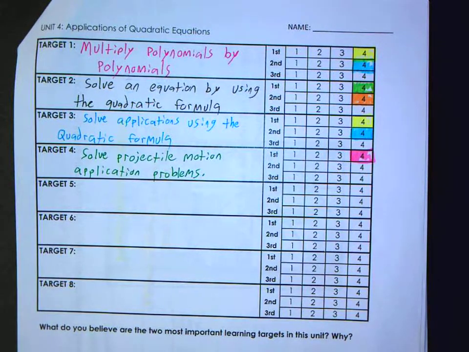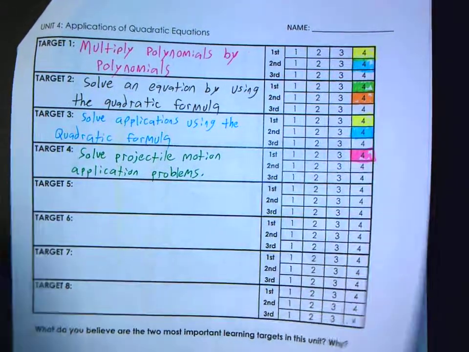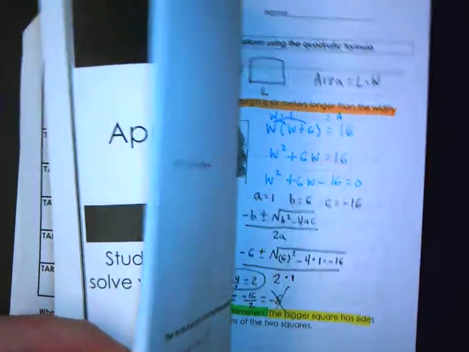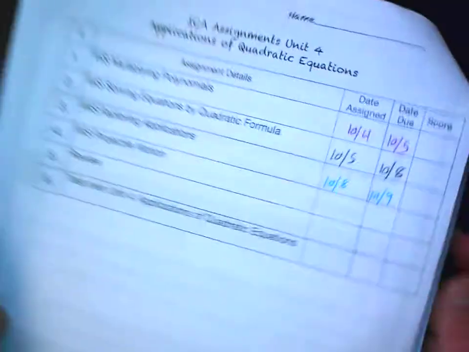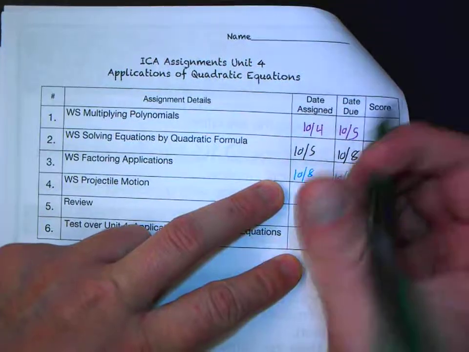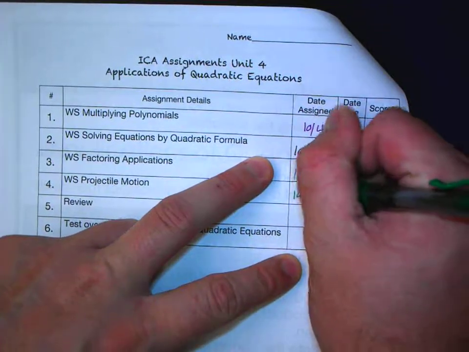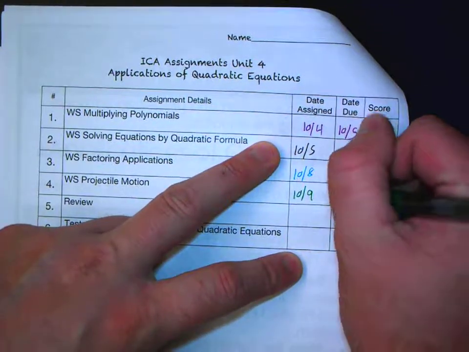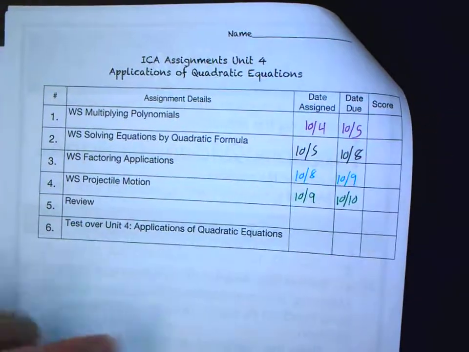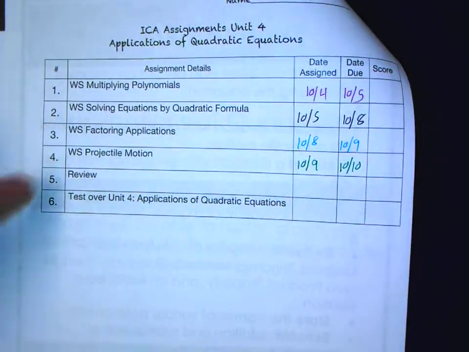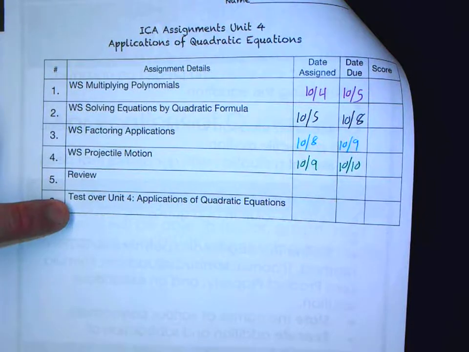Now, there's no IXLs. October 9th, due tomorrow. We'll do the review tomorrow and the test Thursday.